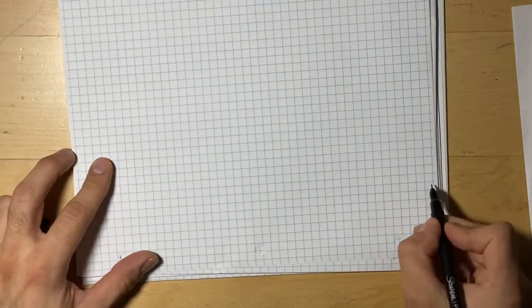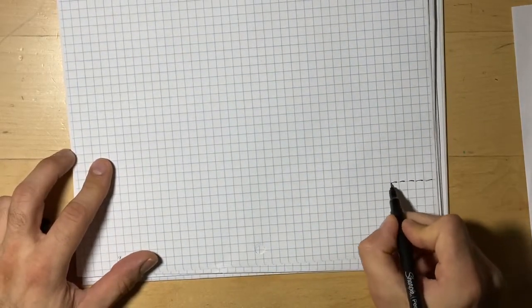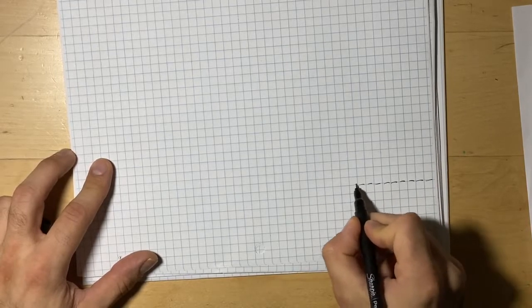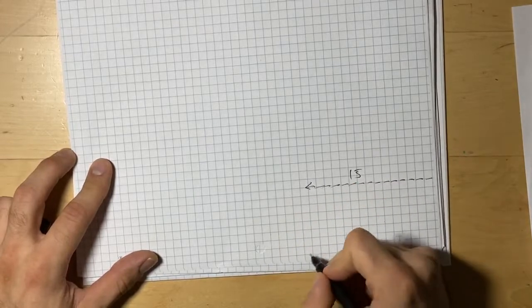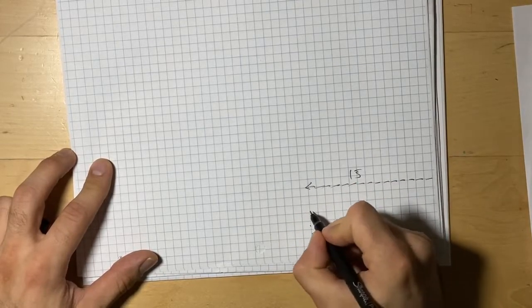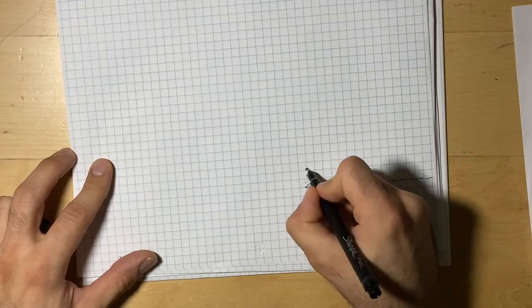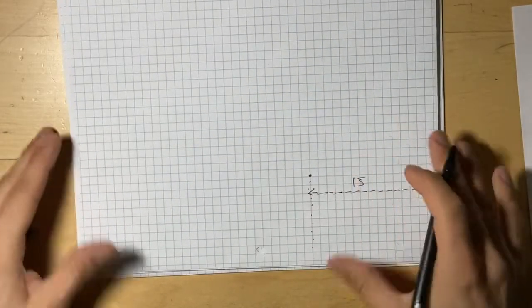So let me draw that out for you. 15 this way, and 10 this way. So that's really where we want to start.